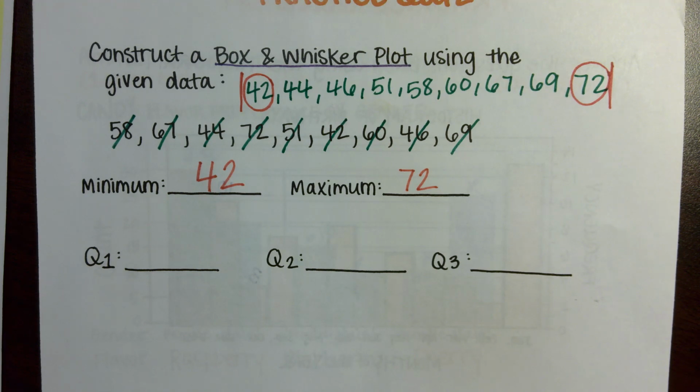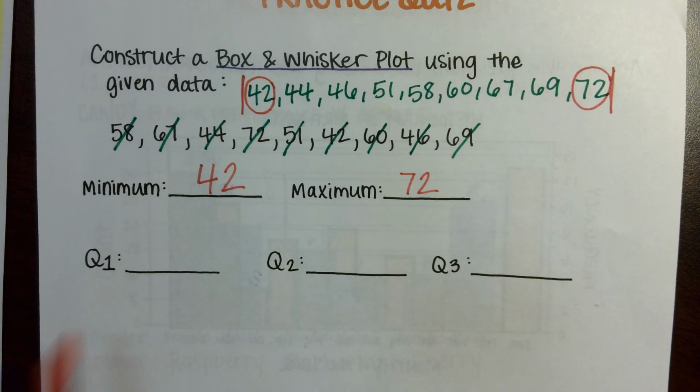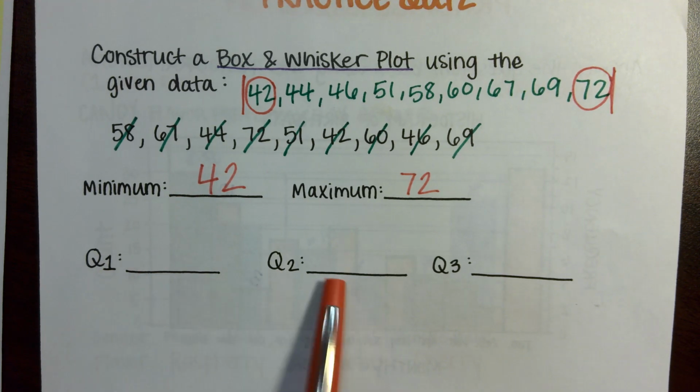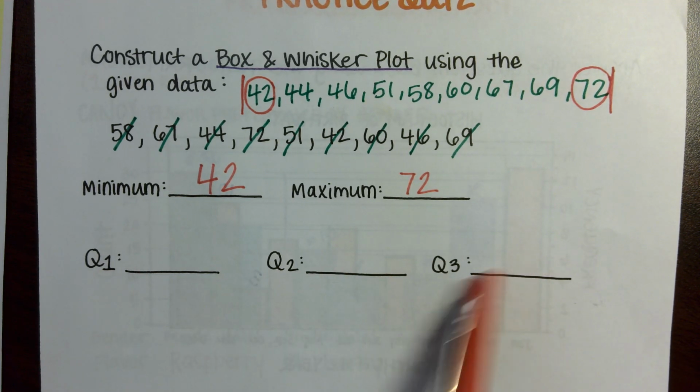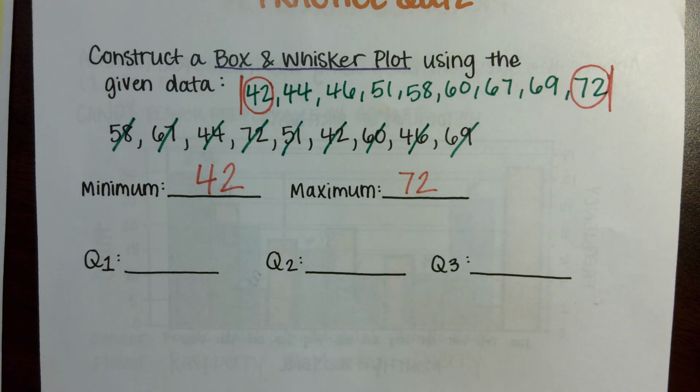Okay, all that's left to do now before we draw the box and whisker plot is to find our Q1, Q2, and Q3. How do we do that? Which one should we do first? Does it matter? Let's go Q2.